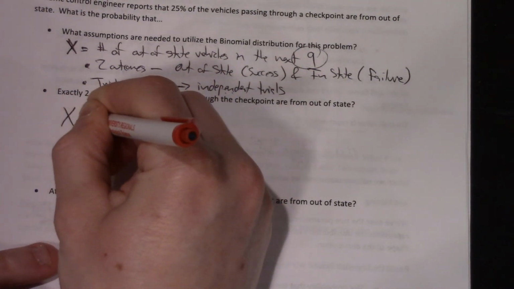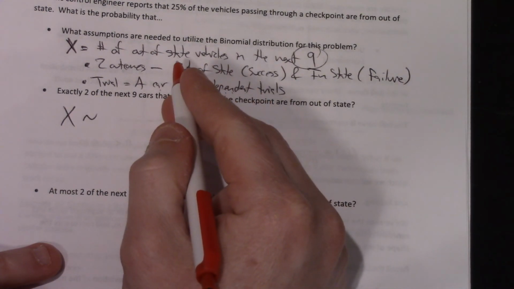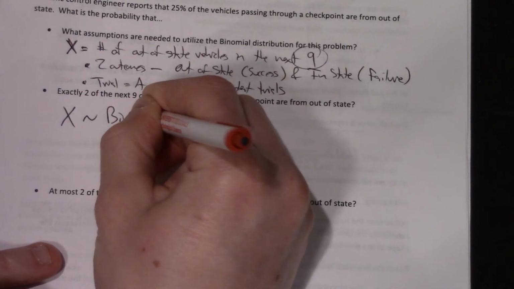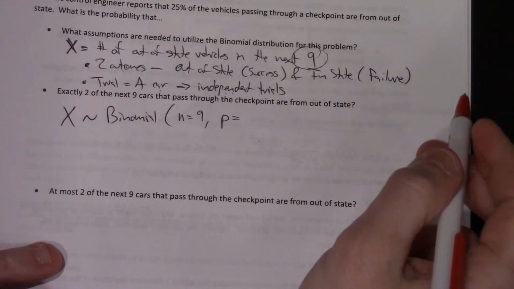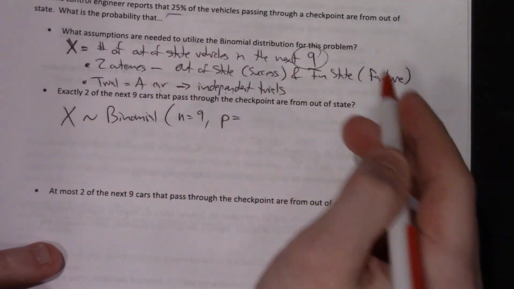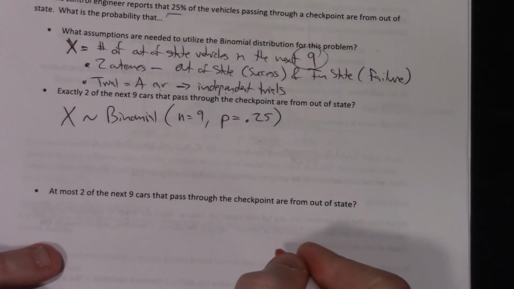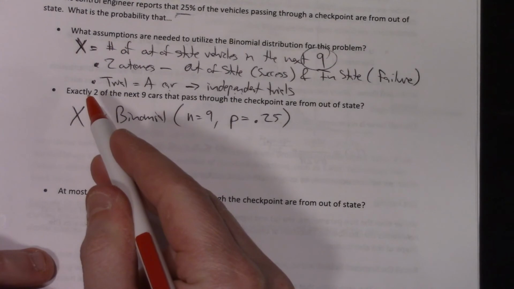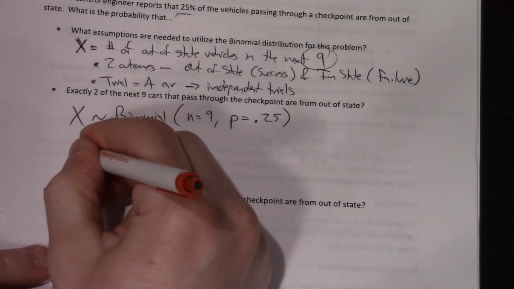We can say that our random variable, the number of out-of-state vehicles we're counting as successes, follows a binomial distribution, where n is 9 and p is 0.25. 25% of cars are from out of state. So if we want to know the probability that exactly 2 of the next 9 are from out of state, now we can use the binomial PDF.